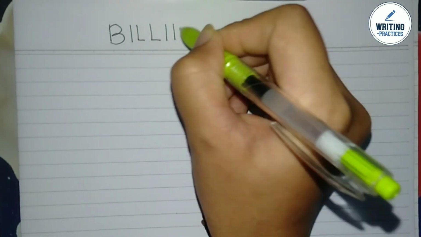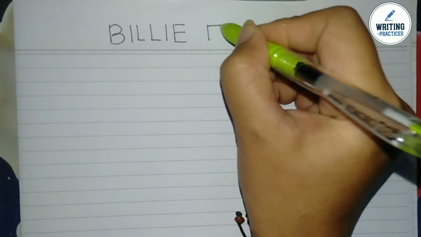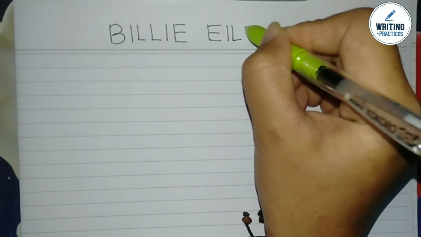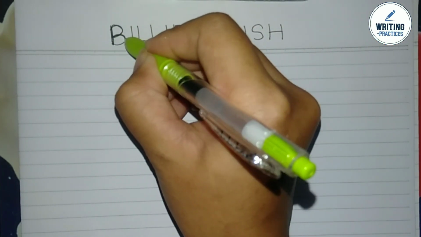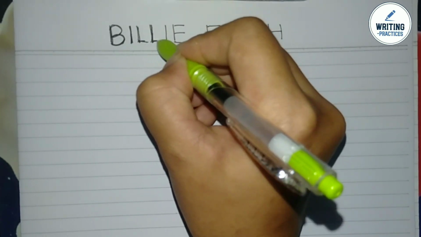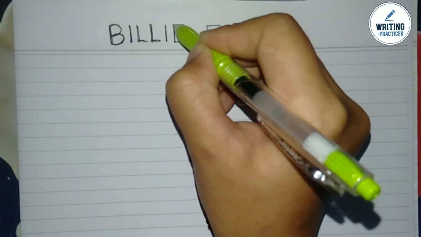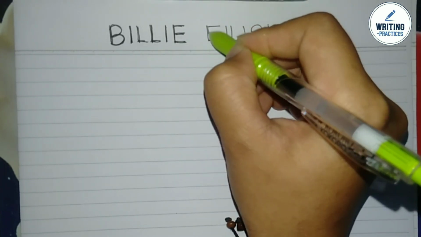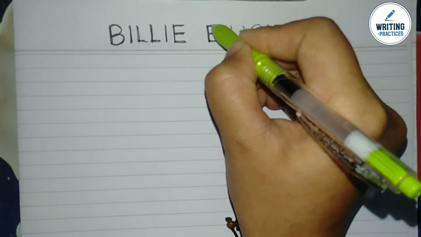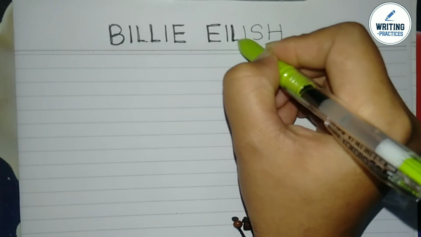Today, we are going to learn how to write a cover letter. What is a cover letter? A cover letter is a one-page business letter that you submit when applying to a job, along with your resume. As a piece of persuasive writing, your cover letter will aim to convey to the employer why you're a great candidate for the role. And here, Writing Practices will show you how to write a cover letter step by step.